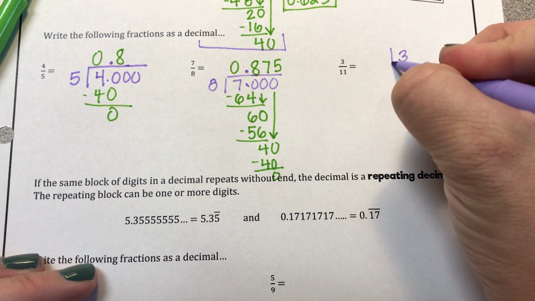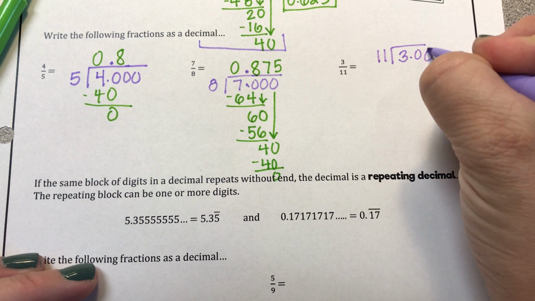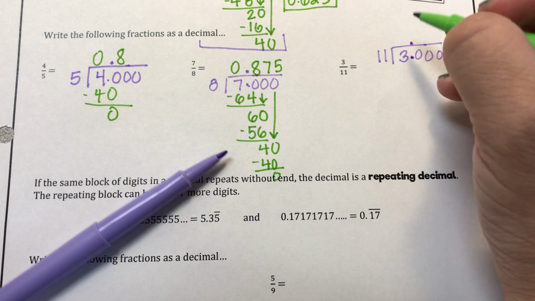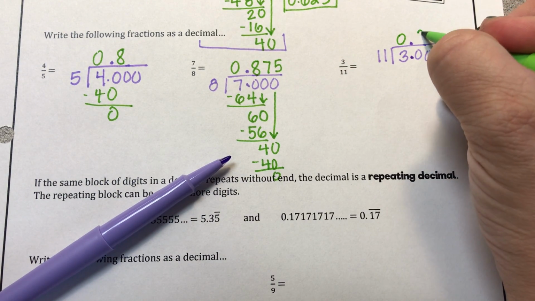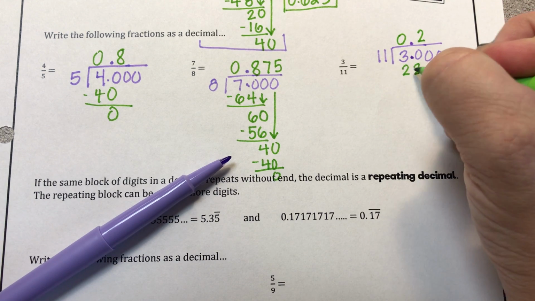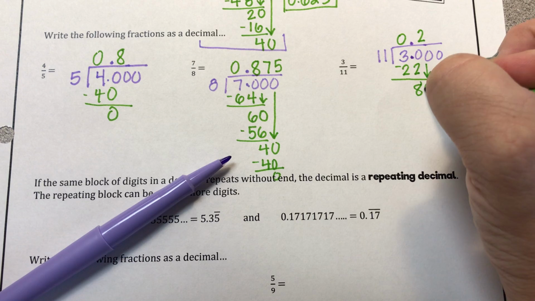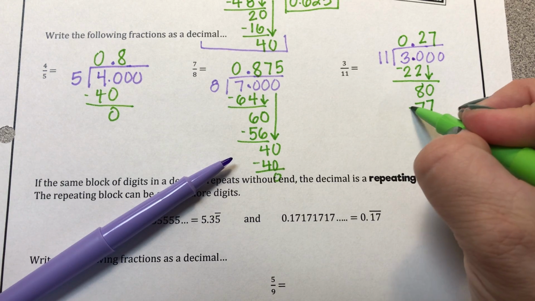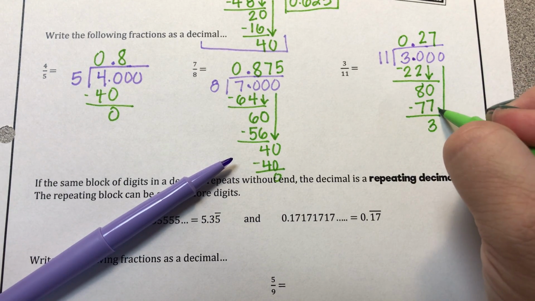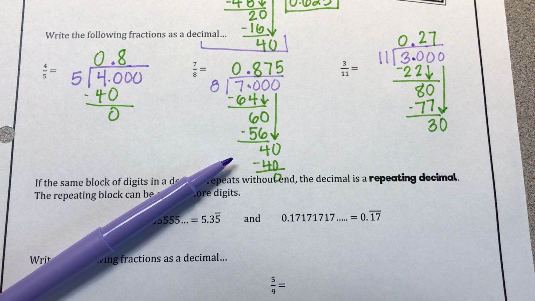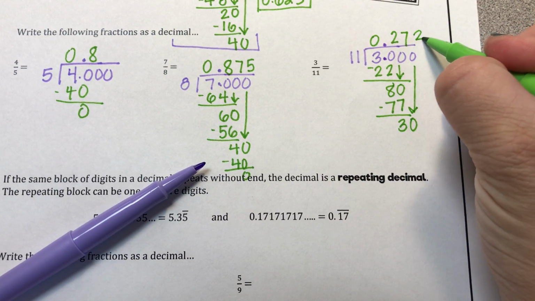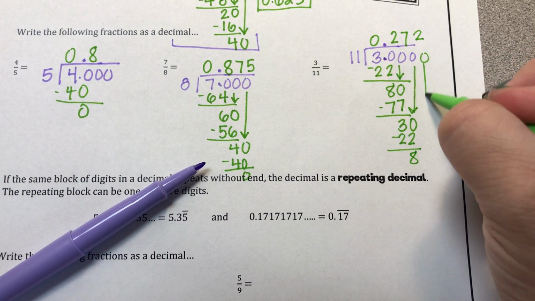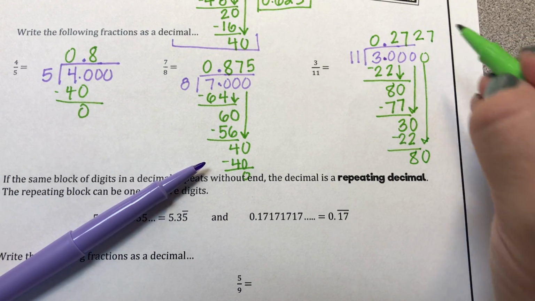And then let's look at this last one. It's 3 being divided by 11. Decimal point, bring it up, add your zeros. 11 does not go into 3, but 11 does go into 30 2 times. 2 times 11 is 22. That's 8, bring down a 0. 11 goes into 80 7 times. 7 times 11 is 77. That's a 3, bring down a 0. 11 goes into 30 2 times. 2 times 11 is 22. I'm going to subtract. You can see what's happening here, right? It's going to keep going and going.